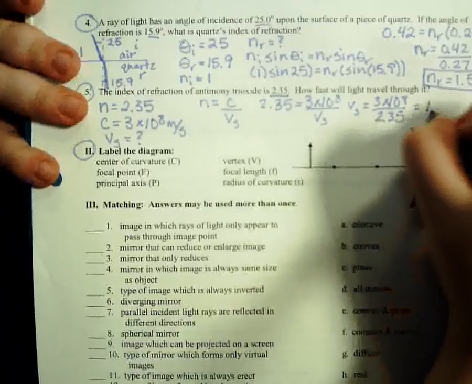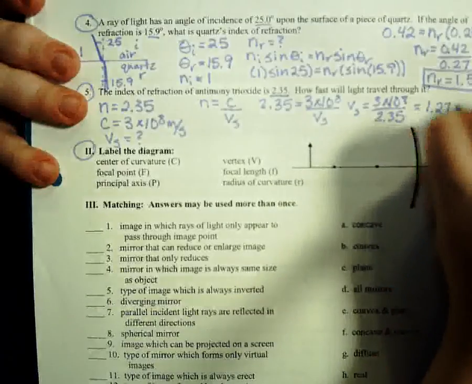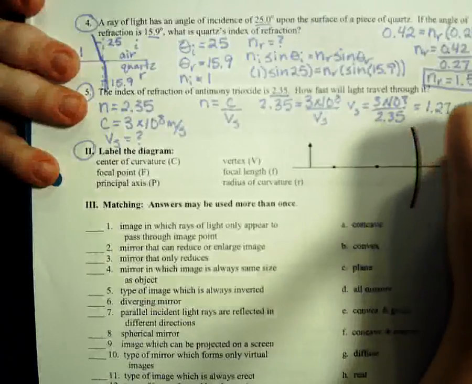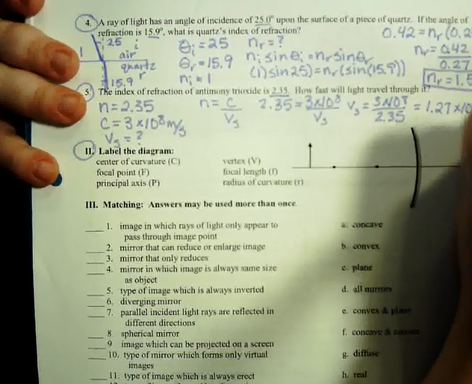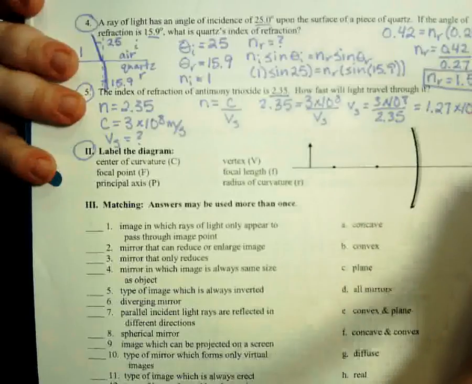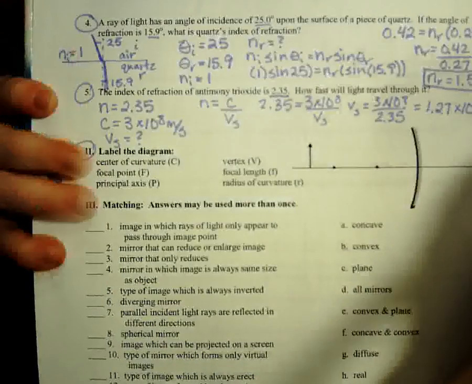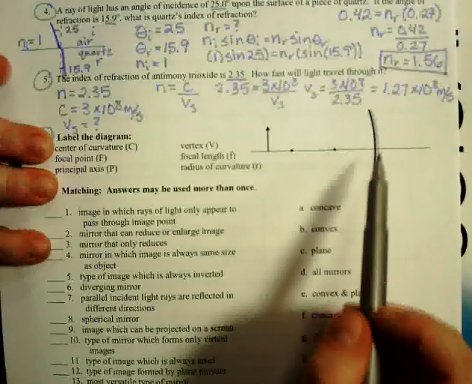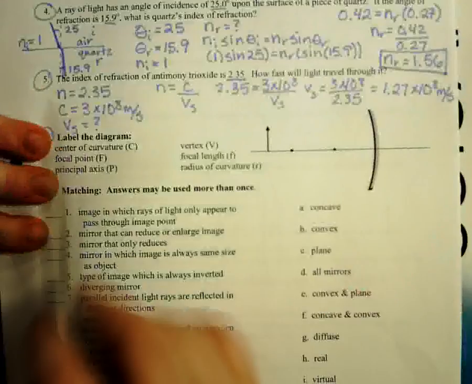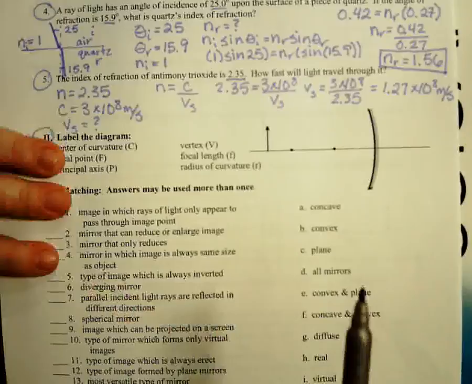And I'm getting 1.27 times 10 to the 8th meters per second. So it's still 10 to the 8th, still very large, but a significant decrease because this N value is as large as it is.